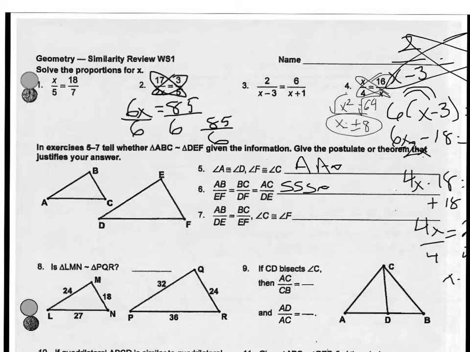Good. The last one, AB and DE. So this is AB, this is DE. And then we had BC and EF. Okay, so I have 2 sides. This is looking good for side, angle, side. But then it gives me angle C and angle F.